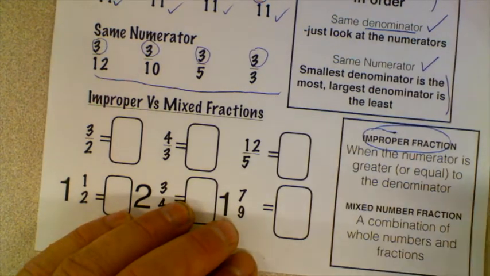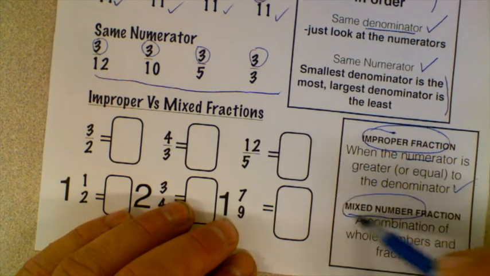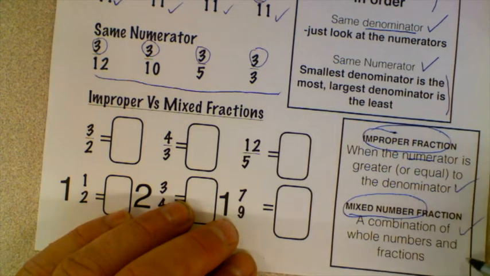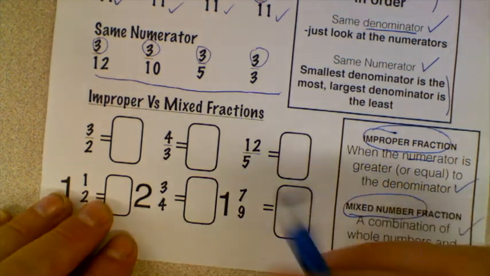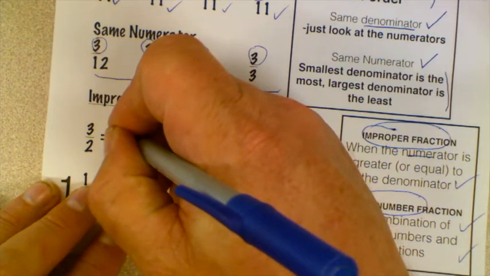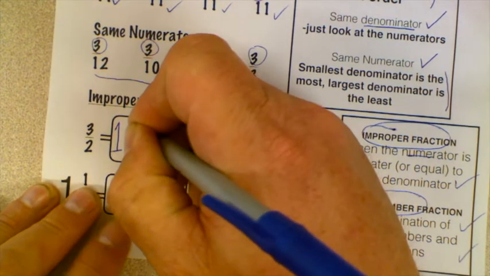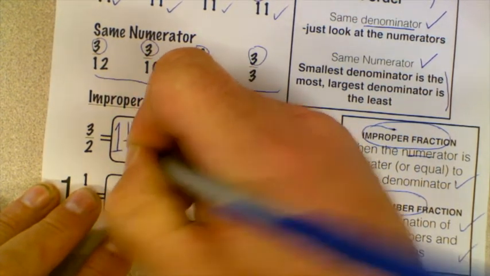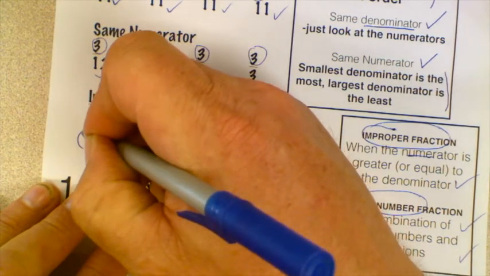Now let's talk about improper fractions. That's when the numerator is greater than or equal to the denominator. And a mixed number is when you have a whole number plus a fraction. You need to be able to go back and forth between the two. 3/2 is really 3 halves. So you put 2 halves together, you get 1 whole, and 1/2 left over.